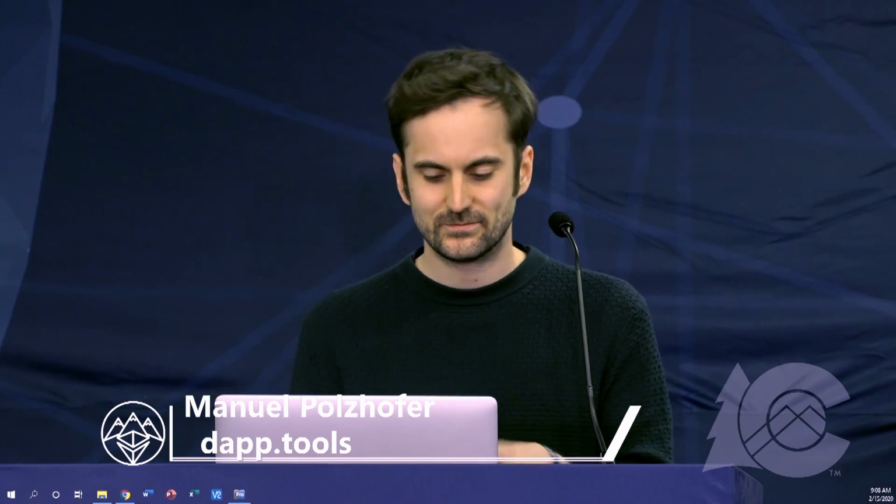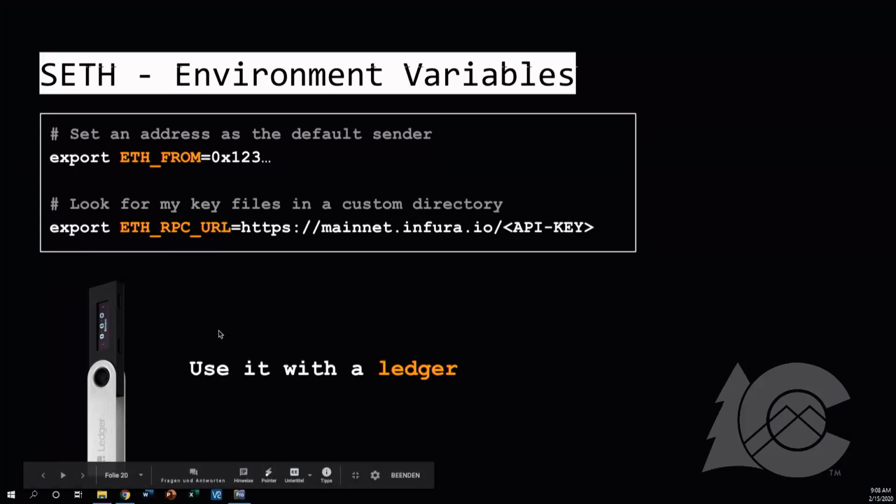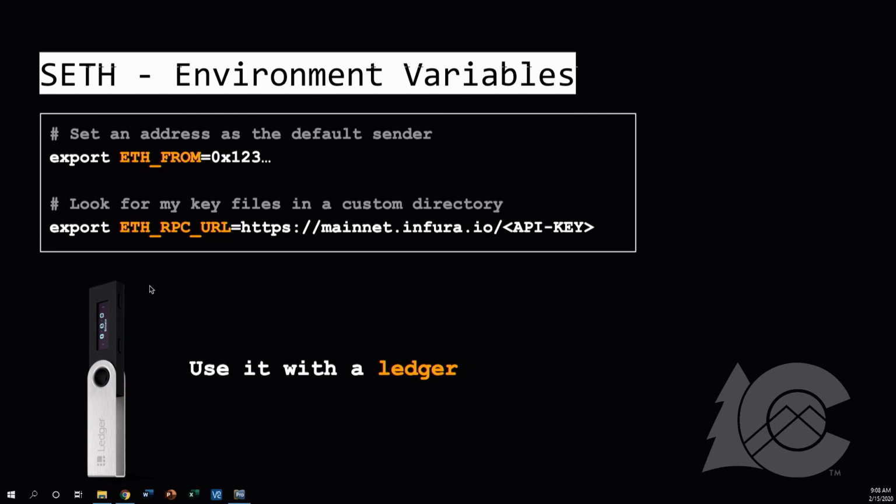Yeah, and now I just want to show you a bit what you can do with seth. So seth is super straightforward, as I already mentioned. The only thing you need to do is set at least two environment variables. One is for the address you want to use, and the second one is you obviously need some Ethereum node in the background. It could be your local Geth node, or for example, you can just use Infura. And you can also use it together with a ledger.